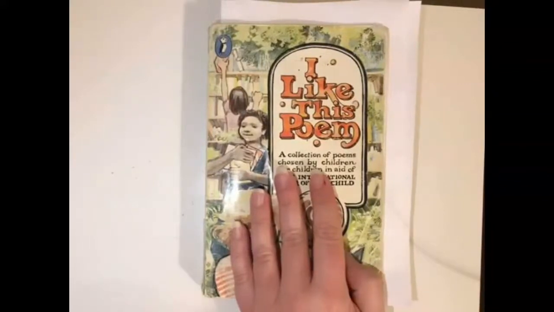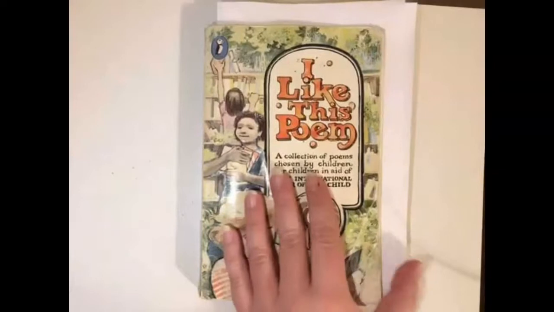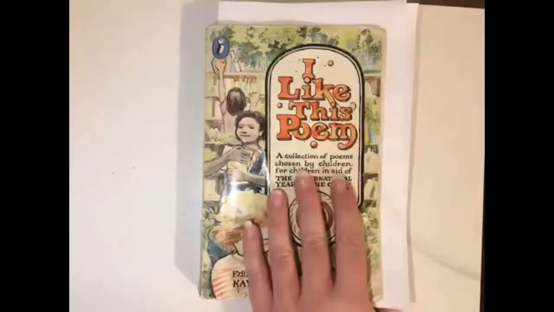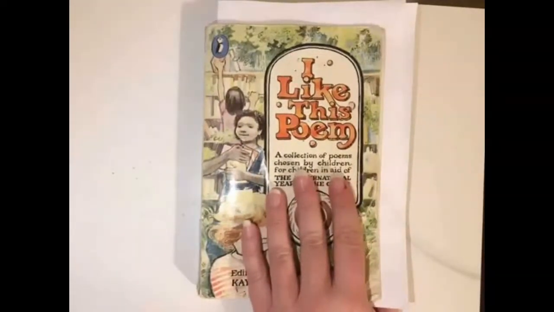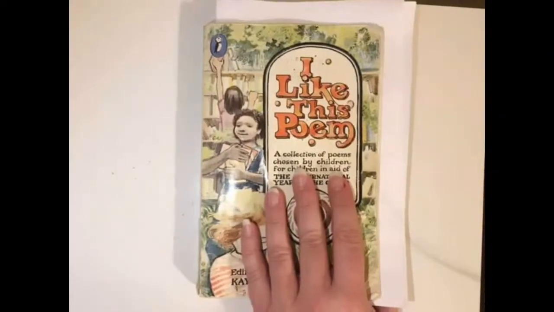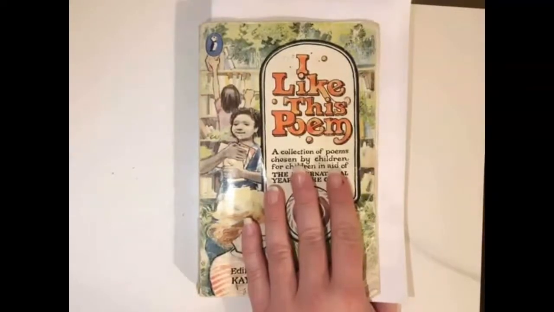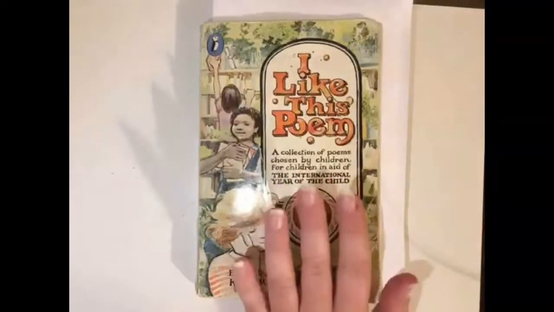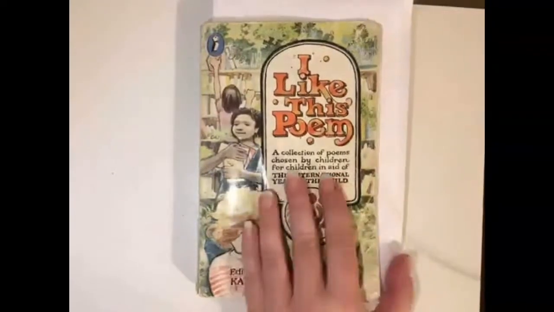A good reader does this when they're reading a story or a poem or really anything, even a nonfiction text. They take their experiences and they create pictures in their mind to help them understand what the story is saying to them or what the poem is saying to them. So we're going to practice that today with a poem in this book, okay?